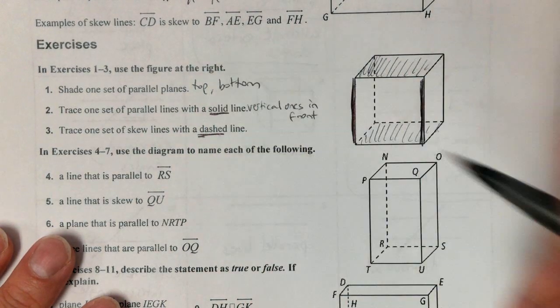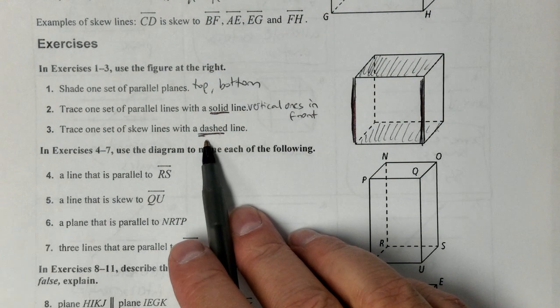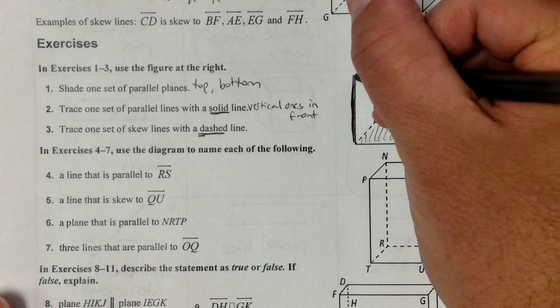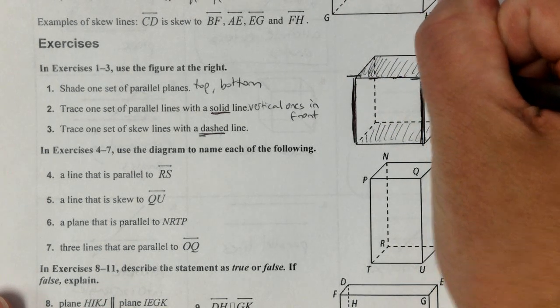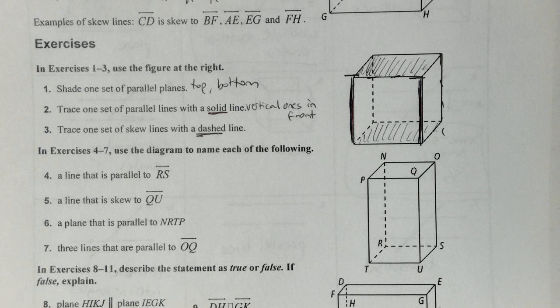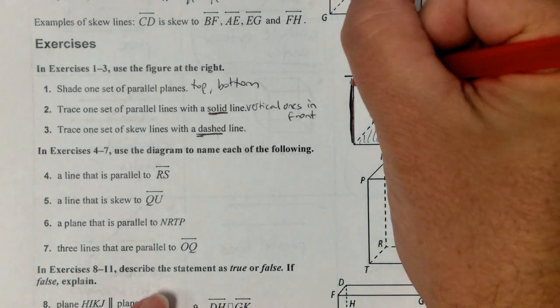So the other was a solid line. Skew is going to be a dashed line, and so the one I'm going to show for this would be this part with this one. In fact, I'm going to use a different color. I'm going to use red.